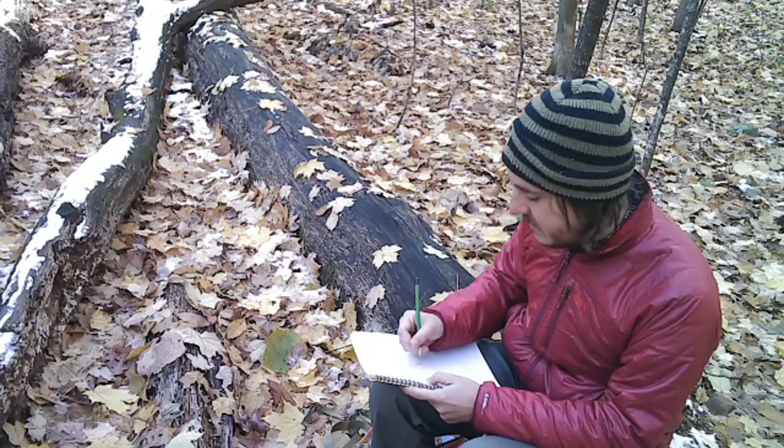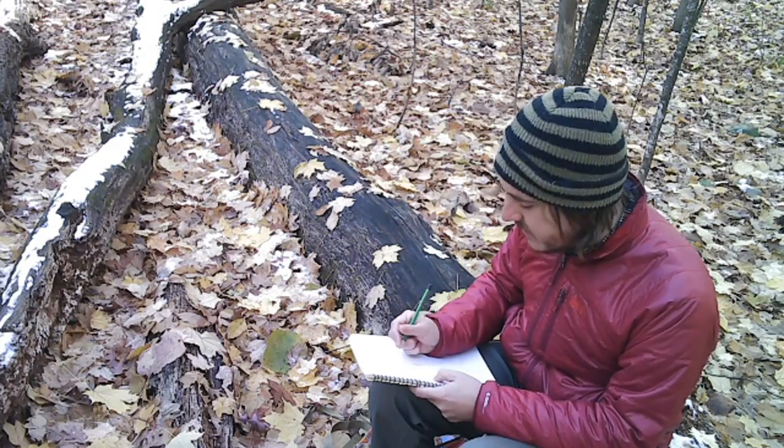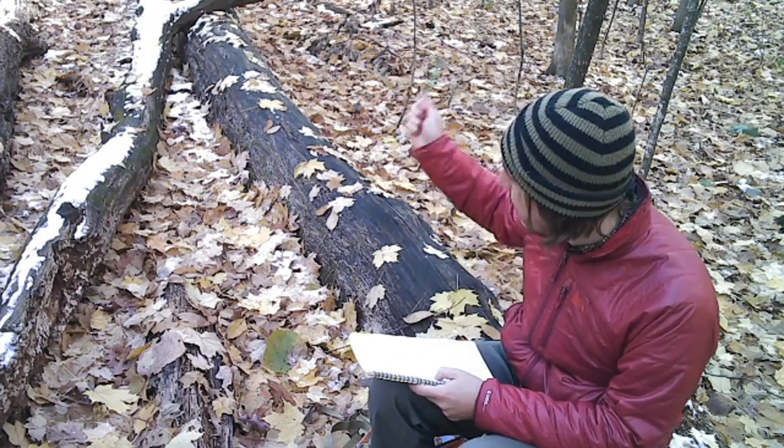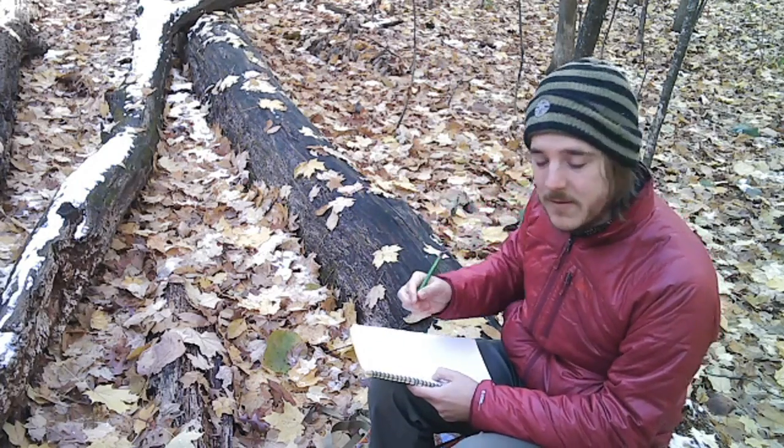There's a chickadee that same direction. So there's a lot to my west. Not a whole lot that way, but a lot of sound coming from that way.